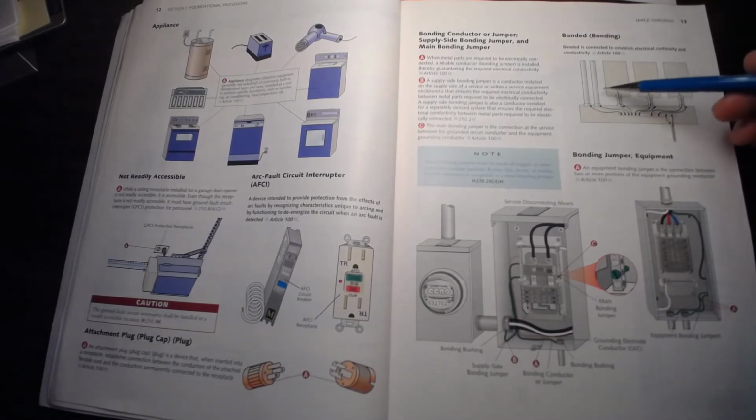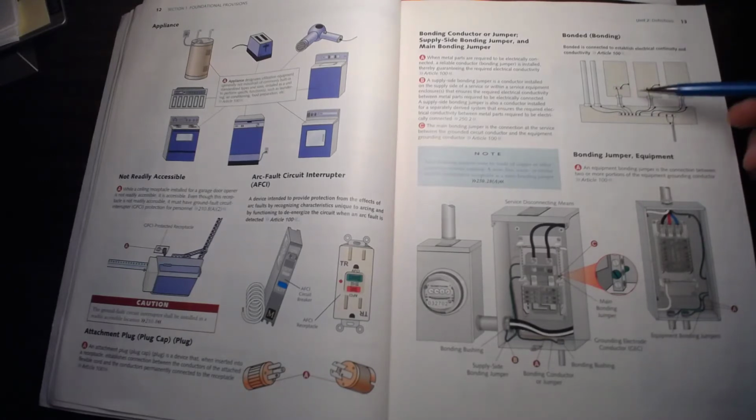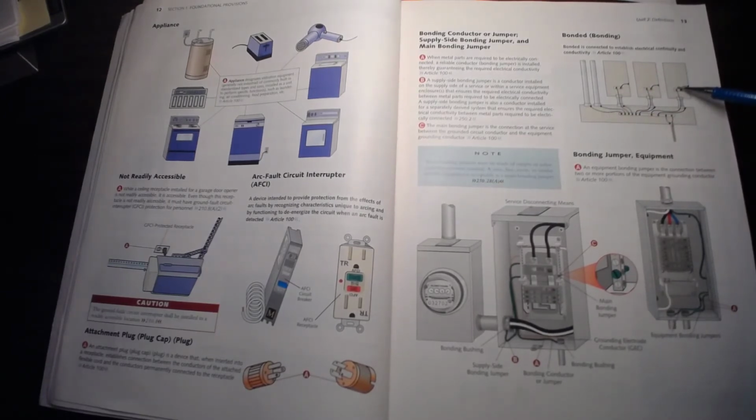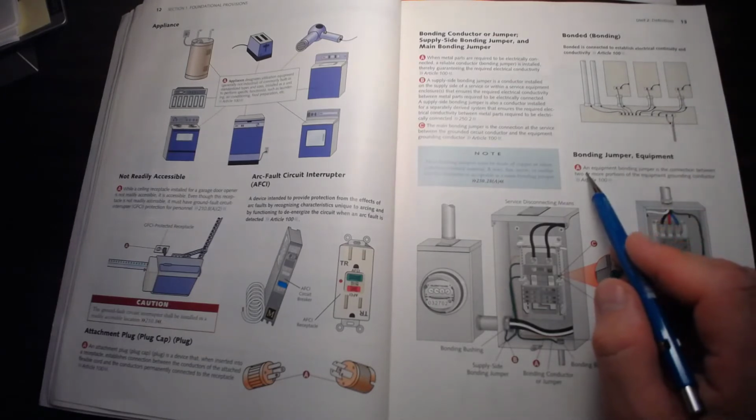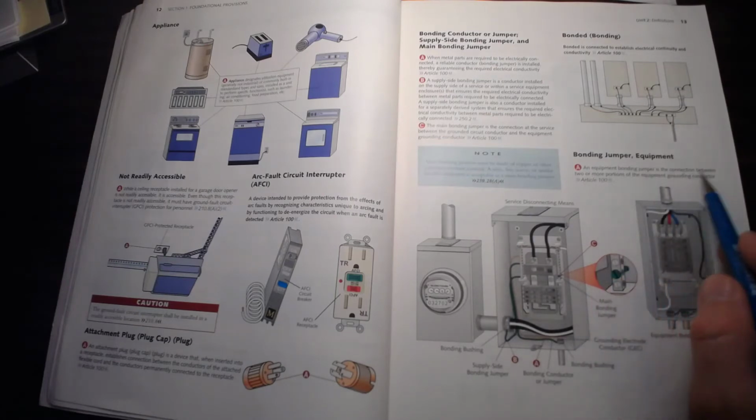But bonding means that all the metal parts in this assembly are all connected to the same surface or same metallic structure, so that if you took a voltmeter from this point to this point, it would be 0 volts. If you took a voltmeter from this point to this point, it would be 0 volts, because that is all of the same potential. There's no potential difference here. That's bonded.